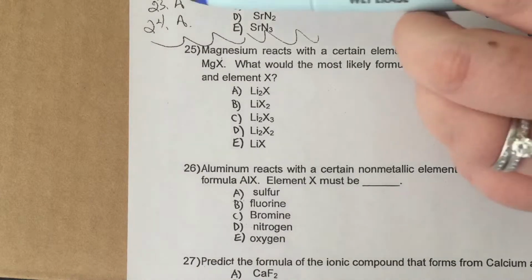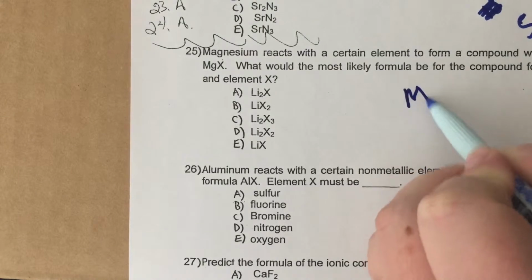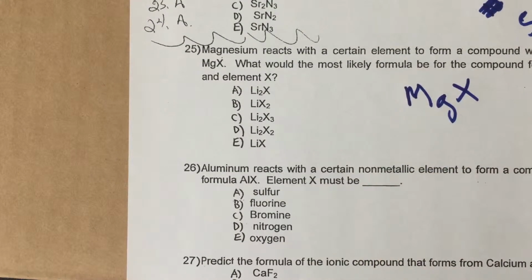So number 23 and number 24, we skipped, because there actually was no question for those ones. So on to 25. Magnesium reacts with a certain element to form a compound with a general formula of MgX. What will be the most likely formula for the compound between lithium and the X?